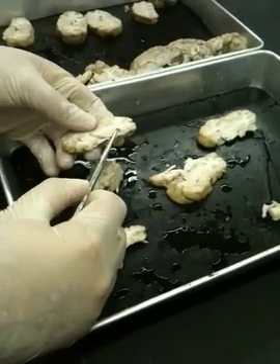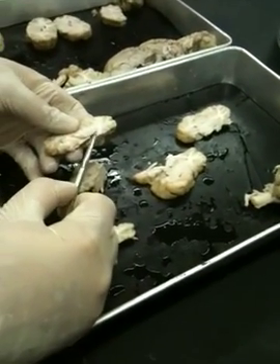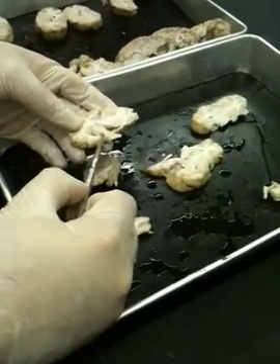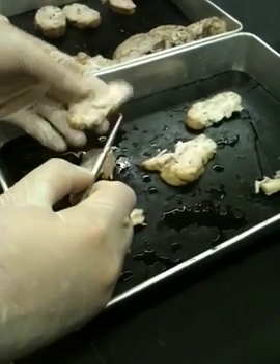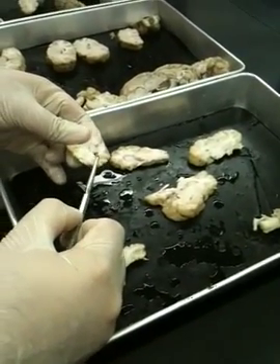What's the structure? Corpus callosum. That means this is the lateral ventricle. Means this is the caudate, and this is where the hippocampus is, right here. The structure is involved in learning and memory.